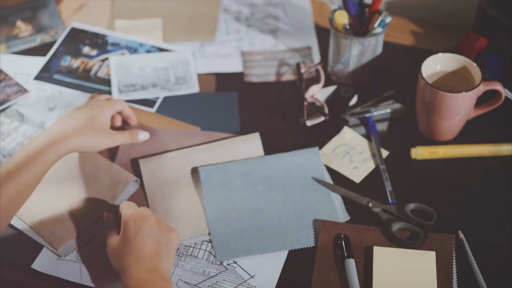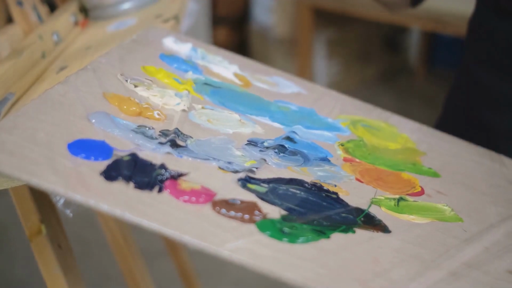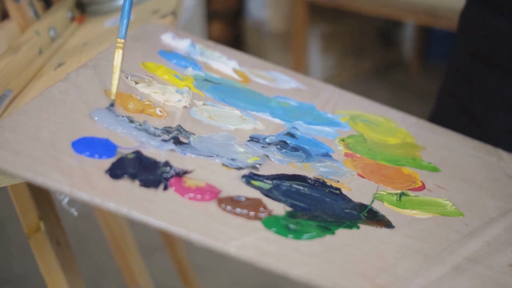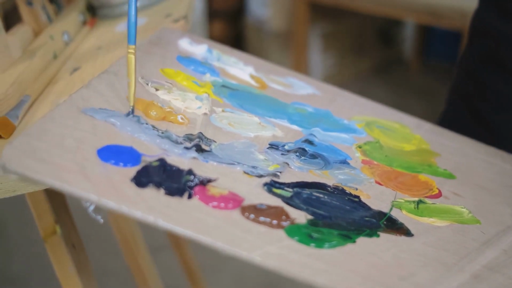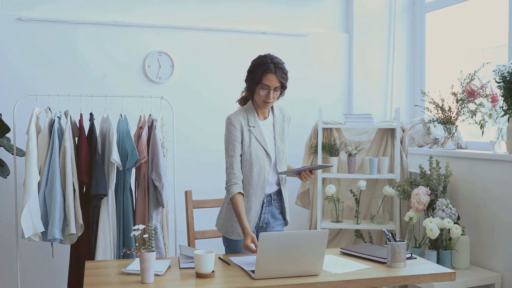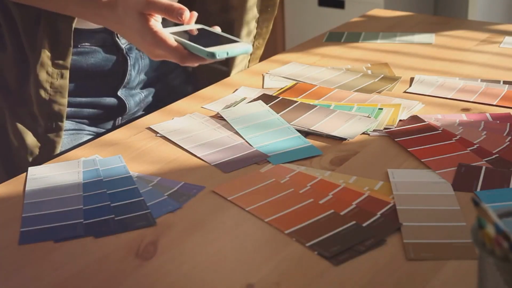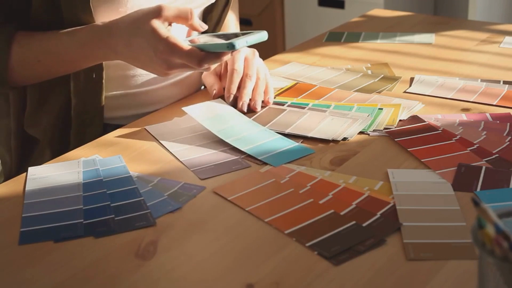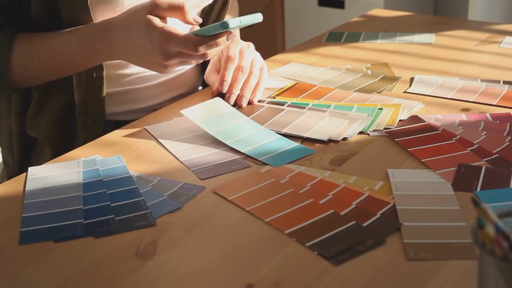Color harmonies, creating visual symphony. Just like musical notes come together to create a harmonious melody, colors can also be combined in pleasing ways. This is where color harmonies come into play. By understanding these harmonies, we can create designs that are visually appealing and evoke specific moods or feelings.